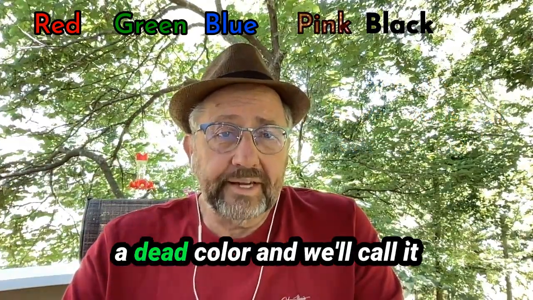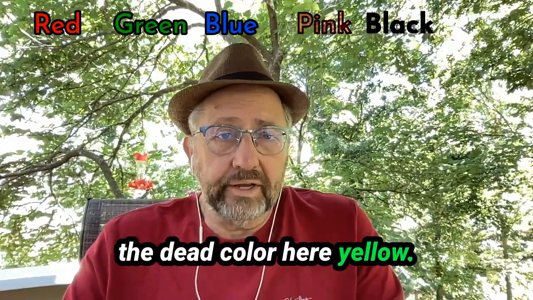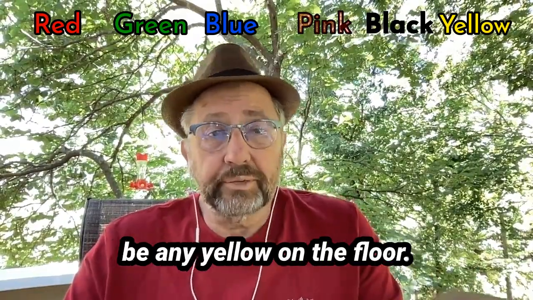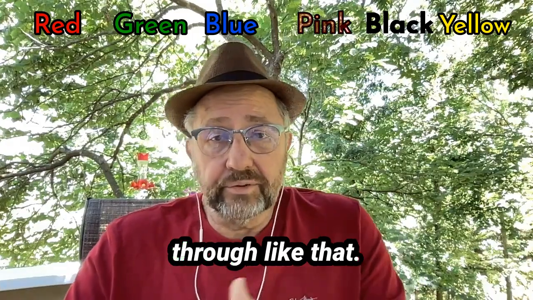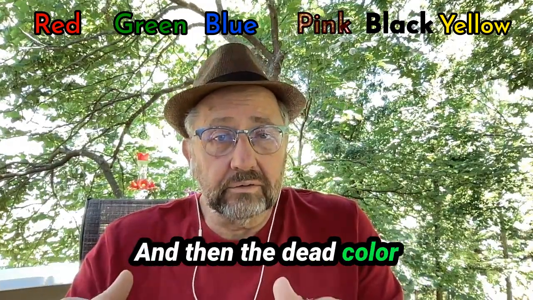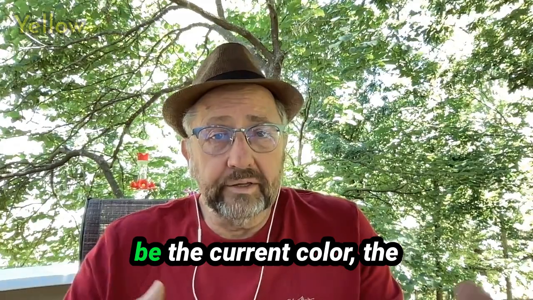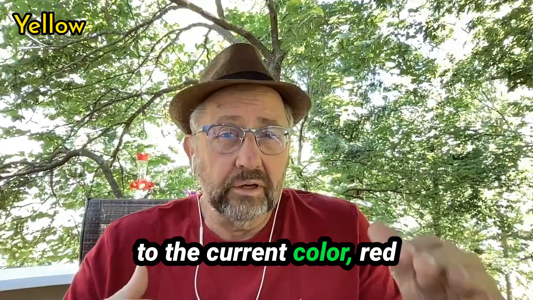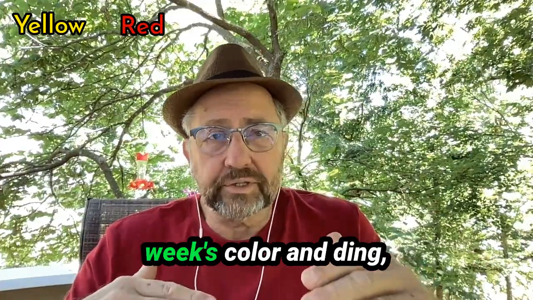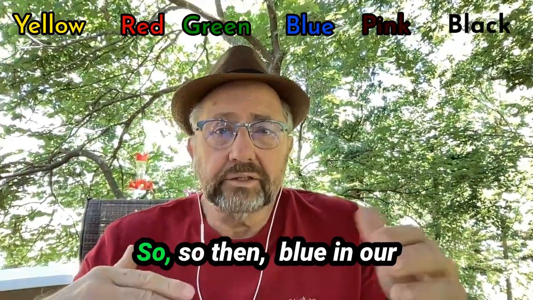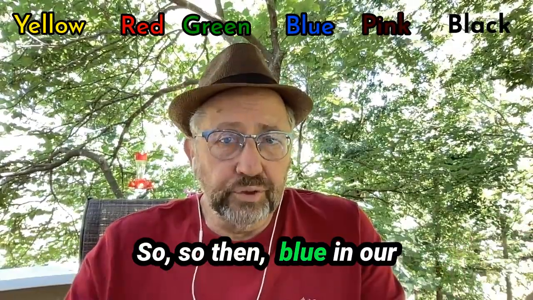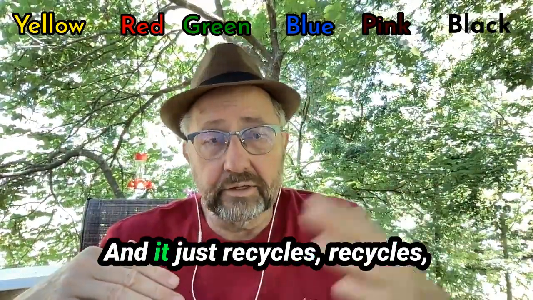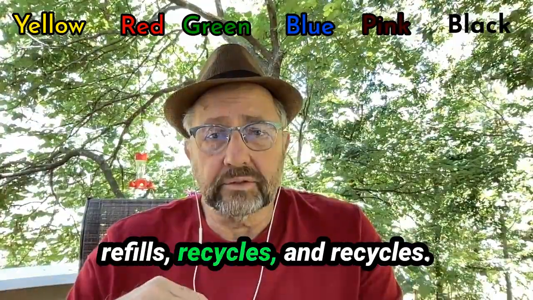And then generally there's a dead color, and we'll call the dead color here yellow. So that's been through a whole cycle. It's been pulled from the floor, and there shouldn't be any yellow on the floor. So they'll rotate through like that. And then the dead color this week will be the current color, the new color the next week. So yellow will pop up to the current color, red goes down to the previous week's color, and ding, ding, ding down the line. So then blue in our example will become the discounted color. So it kind of follows, and it just recycles, and recycles.